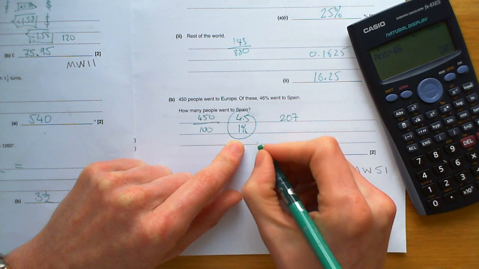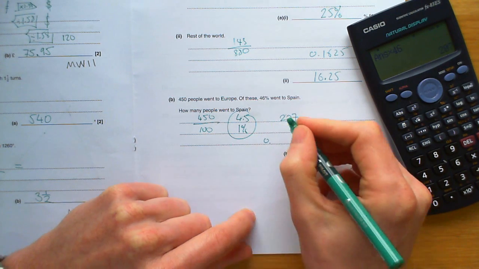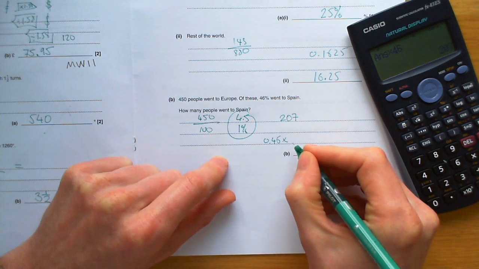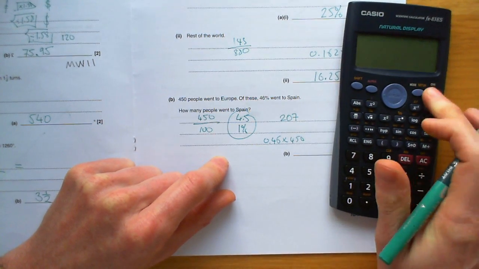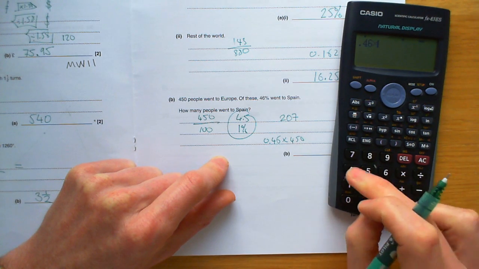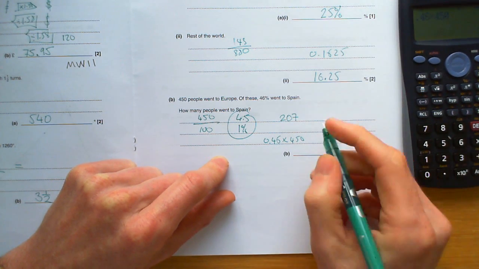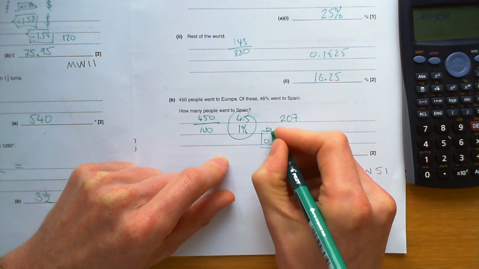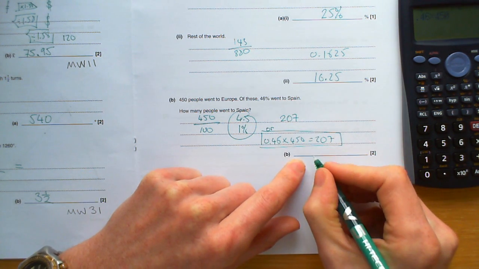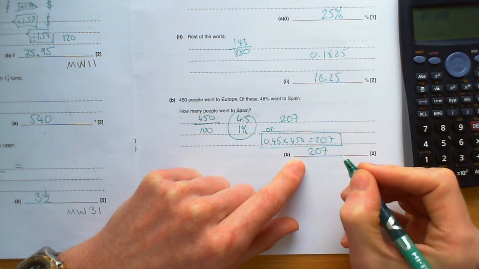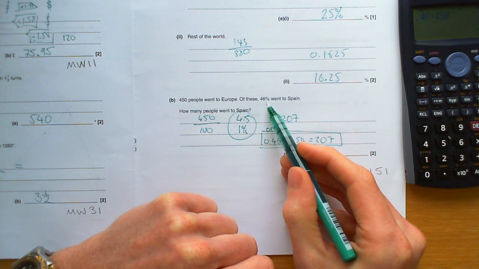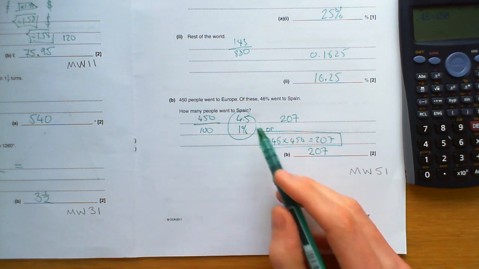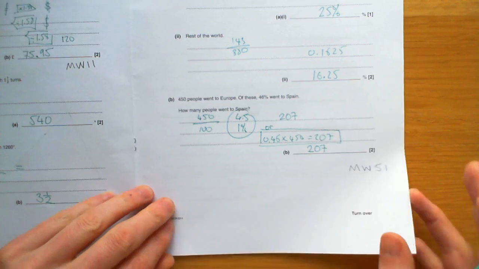That's one way. The other way is just to do 0.46 times 450, which is 207. Just put it in a box. Okay, the answer there was 207. Well, 46% is just a bit less than 50%. 50% of 450 would be 225, so I think I'm right.